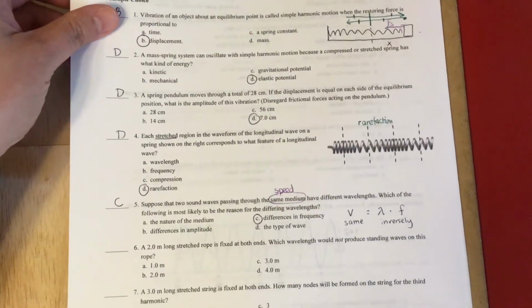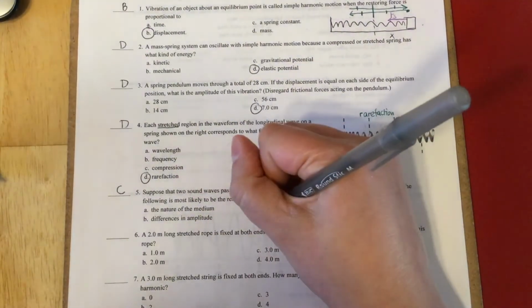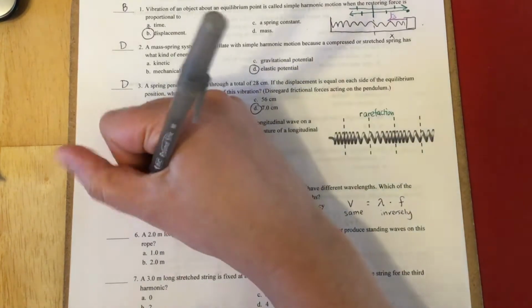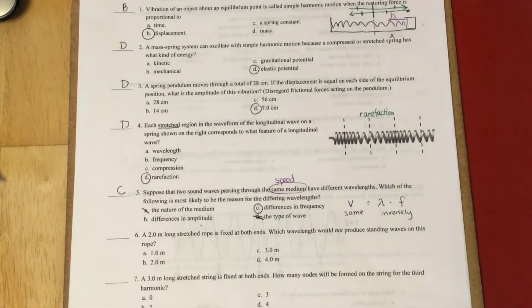They obviously aren't different types of waves. They're both sound waves. The amplitude doesn't affect either frequency or wavelength. And the nature of the medium, they're going through the same medium. So it's definitely C.